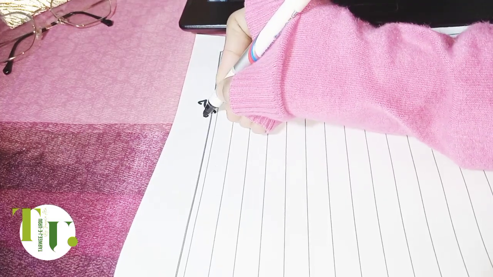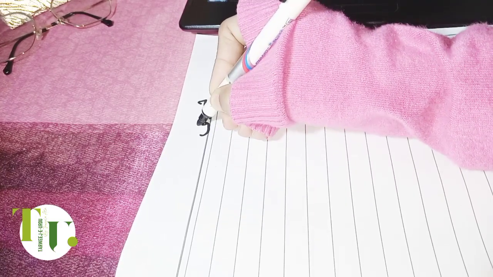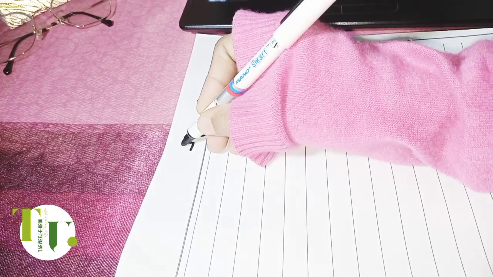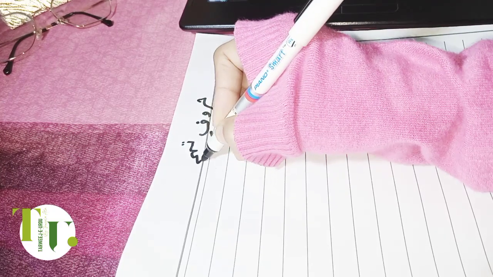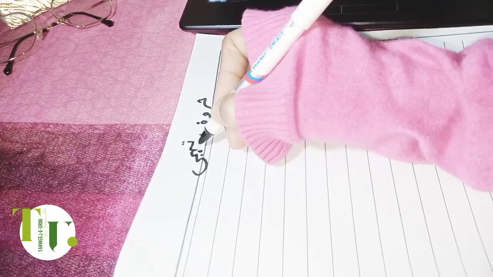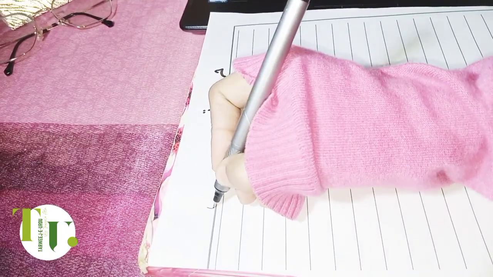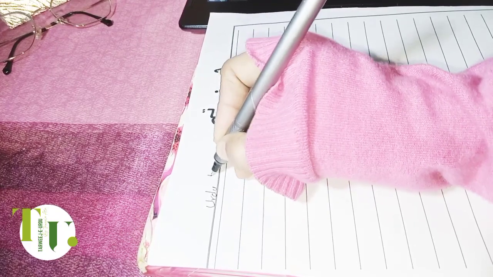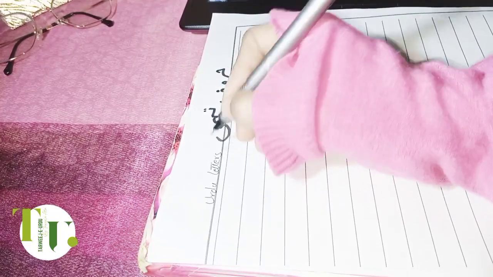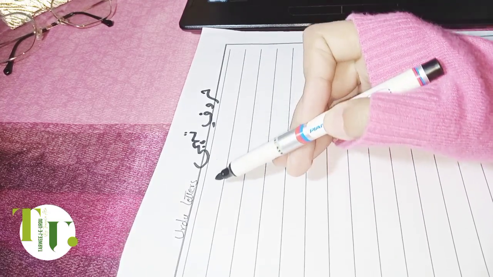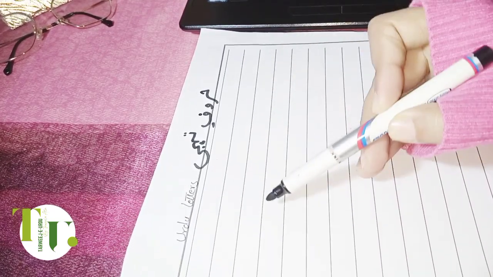Don't worry about that. Now this is your first session, so maybe you can't write at the very first time because now you are just going to start learning these letters. Haruf-e-Tahajee means Urdu letters. Now I can write just like this: A, B, C, D, E, F, G, H.